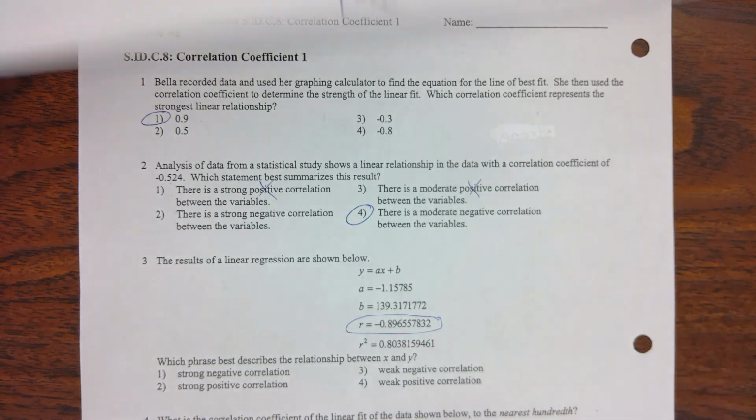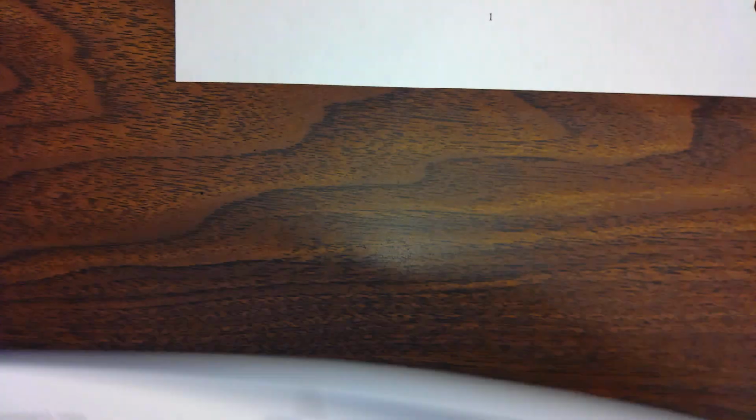Okay, so right now I want you guys to work on number 3, 4, and then on your package, if you go back to your package, it's page 5. Where is your package?